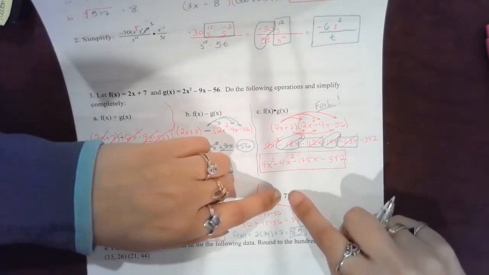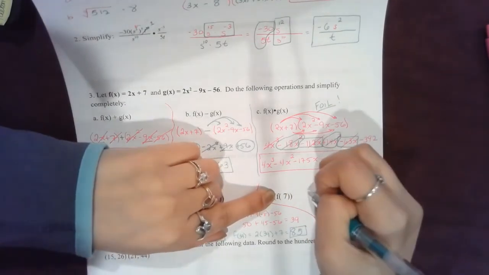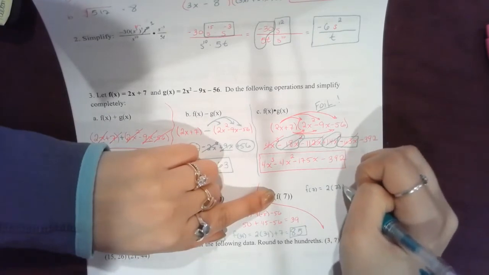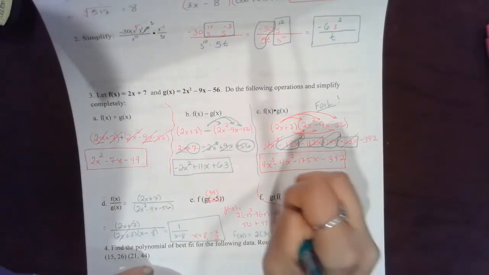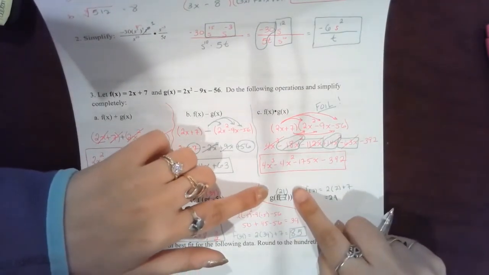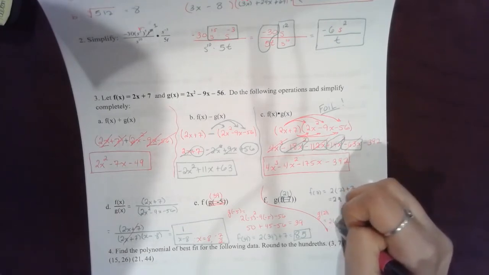So part F, again, we're working inside out. We have 7, and we're going to put 7 into our f. So f of 7 is 2 times 7, which is 14, and 14 plus 7 is 21. So now we know f of 7 is actually 21, and we work outside. Now we want g of 21. So g of 21 is going to be 2 times 21 squared minus 9 times 21 minus 56.